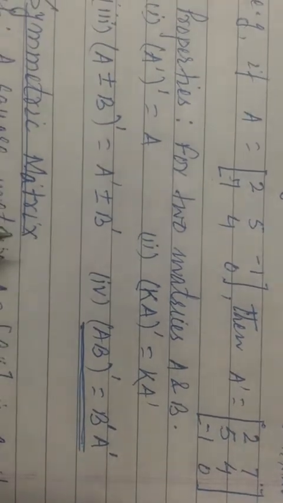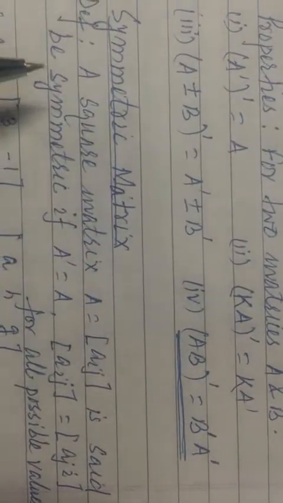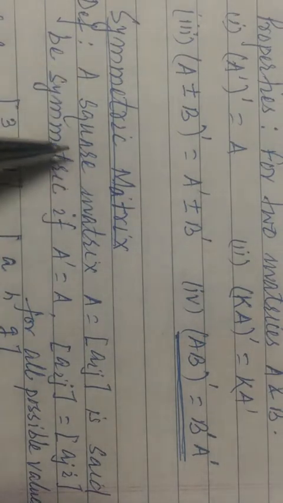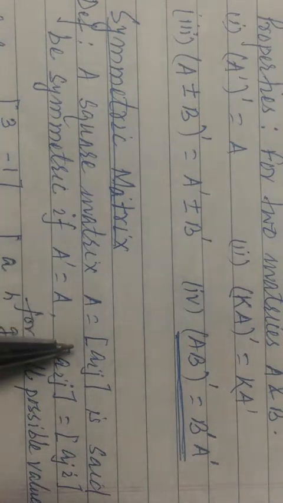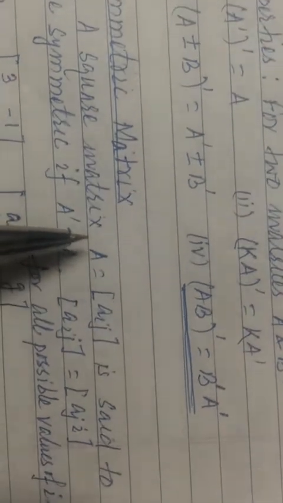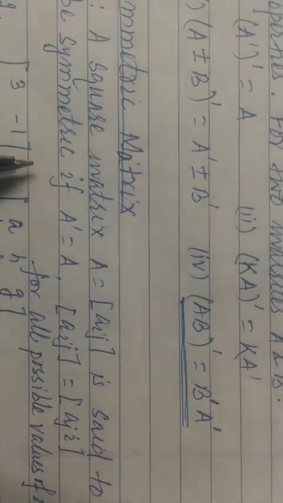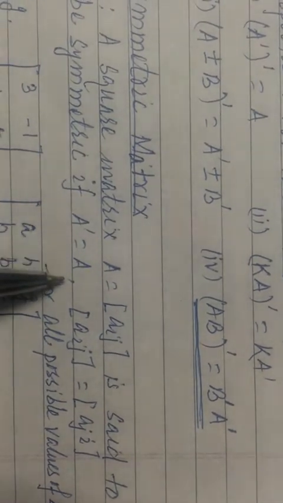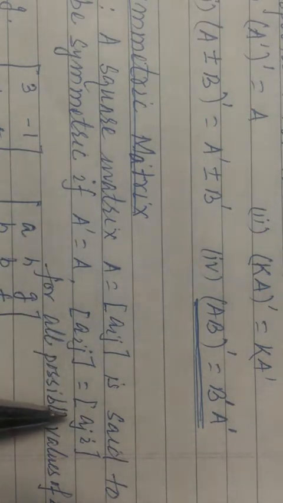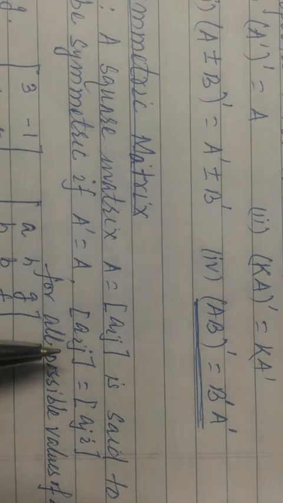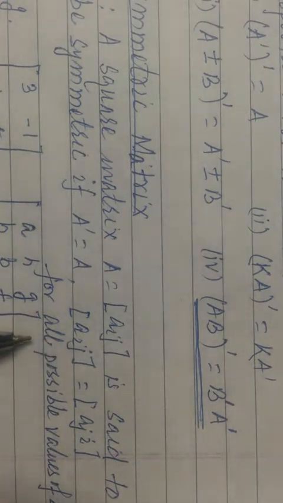Now we will be discussing symmetric matrices. What is a symmetric matrix? If you have a matrix A = [a_ij], it is said to be symmetric if A transpose is equal to A. It means a_ij and a_ji are the same. That means a_12 is the same as a_21, and a_13 is the same as a_31, for all values of i and j.